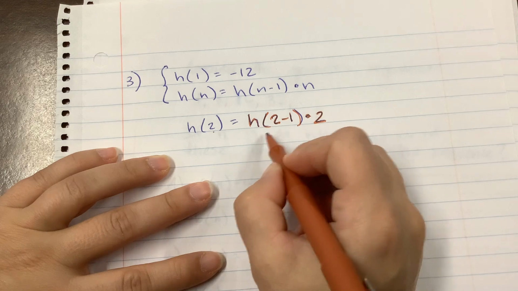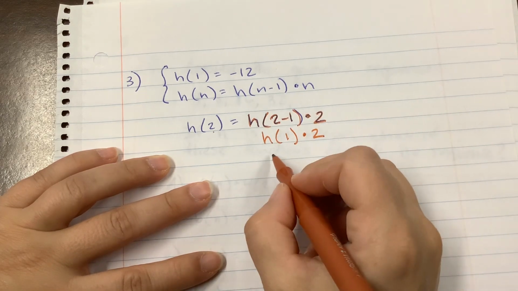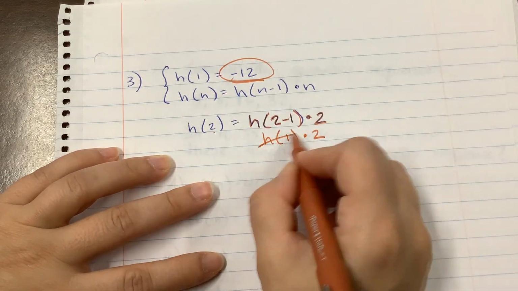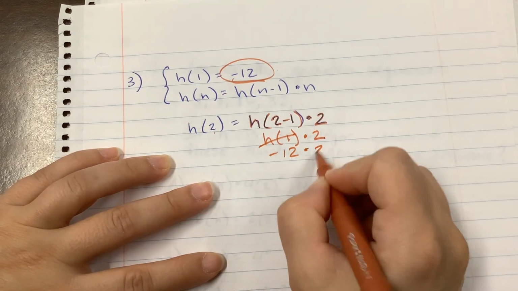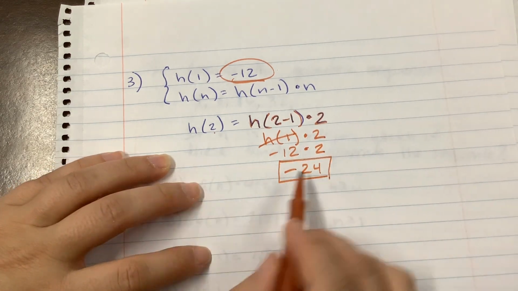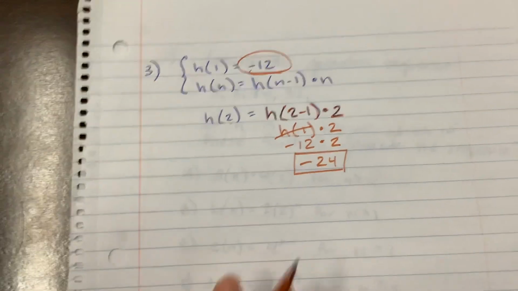So this is going to be h of 1 times 2, and the first term was defined as negative 12, so that's where I'm getting that from, times 2, which is negative 24. So the second term of the sequence is negative 24. Okay.